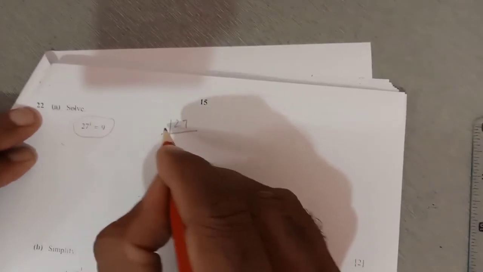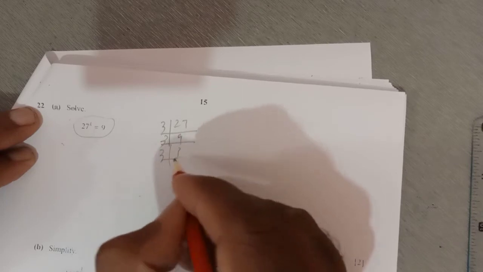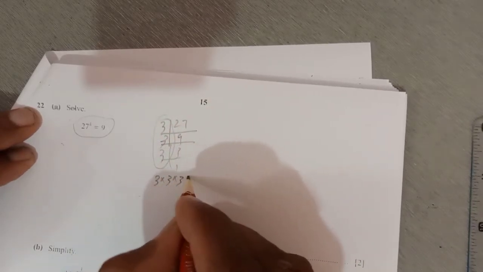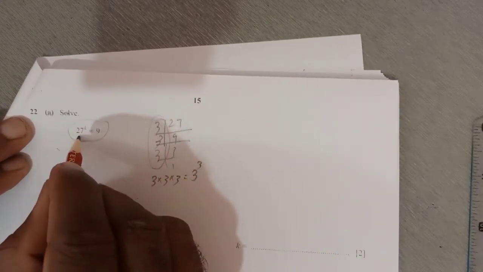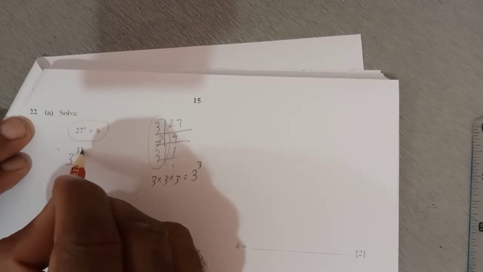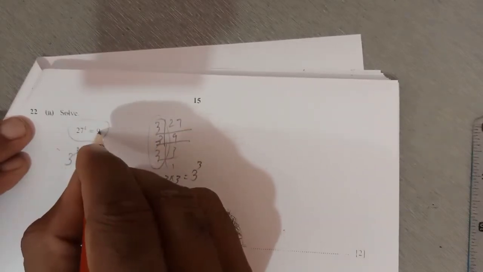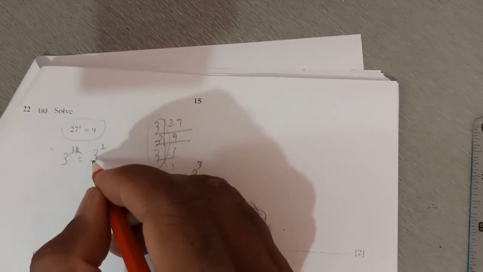Solve over here: this is 27, this is 9. You factorize 27 this way: 3 9s are 27, 3 3s are 9, and 3 1s are 3. 27 has factorization equal to 3 into 3 into 3, it means 3 cubed. If I write on the place of 27, 3 cubed, then the left hand side of this equation becomes 3 power 3k. Now 9 is the square of 3, so I write on the place of 9, 3 square.